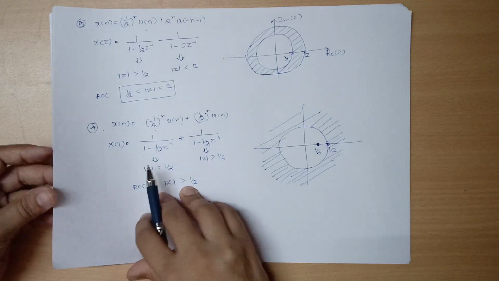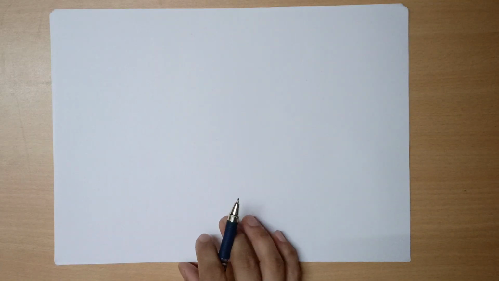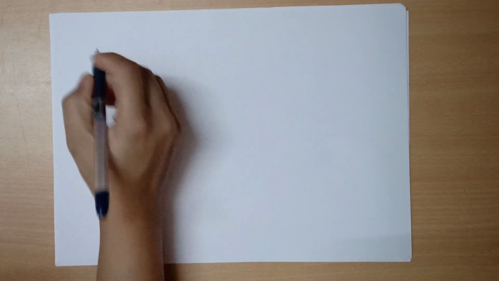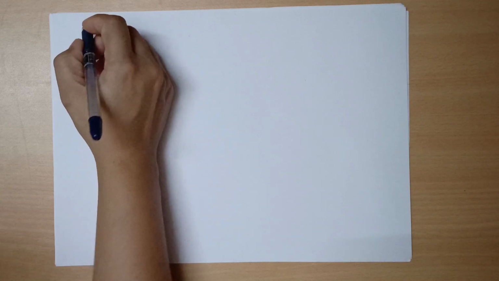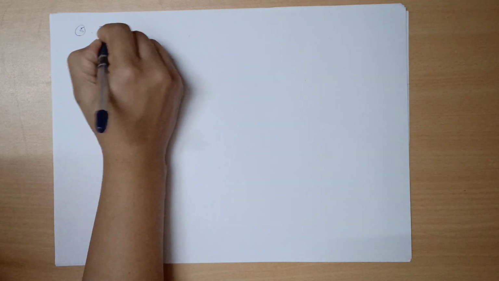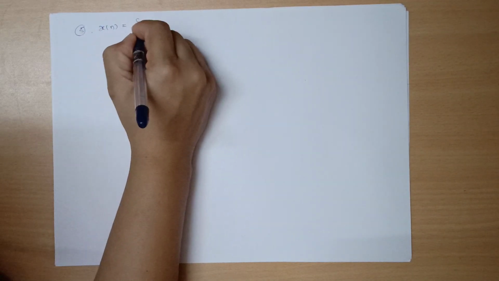Now we'll look at some different examples. Finite duration signals. Now we have seen infinite duration signals. So we'll take example number 5. X of n is a signal like this.